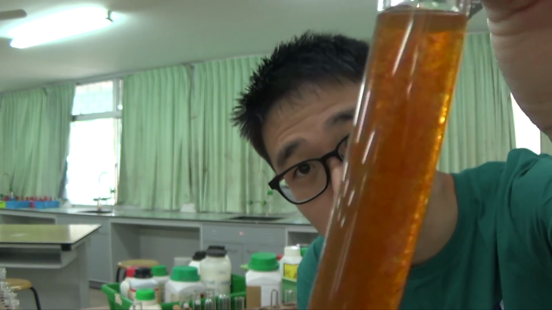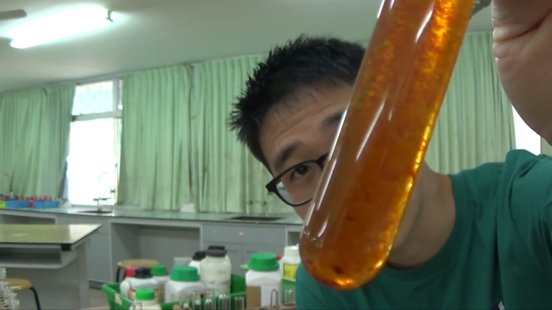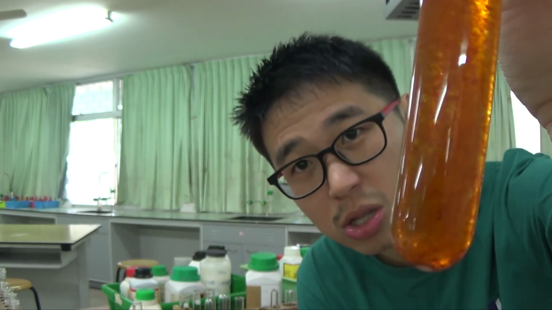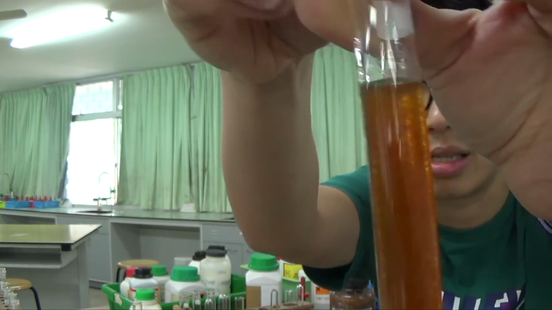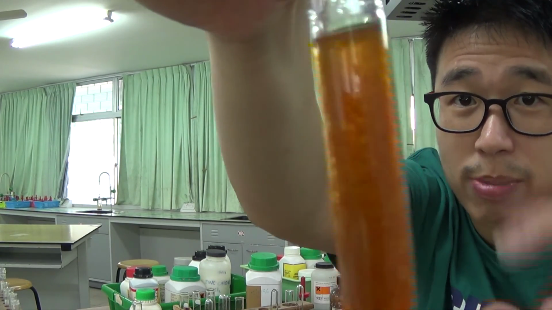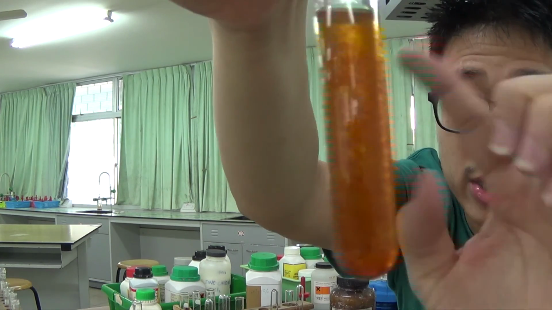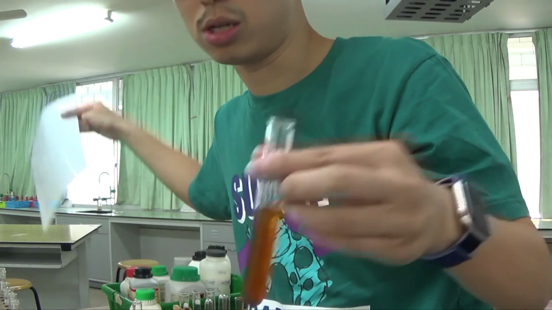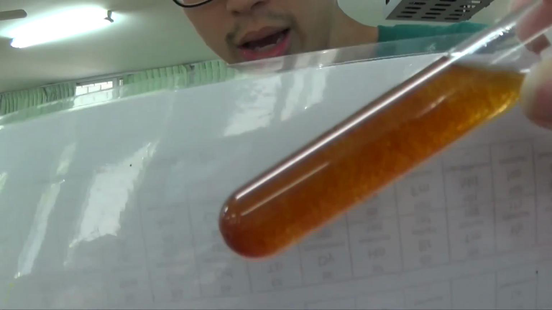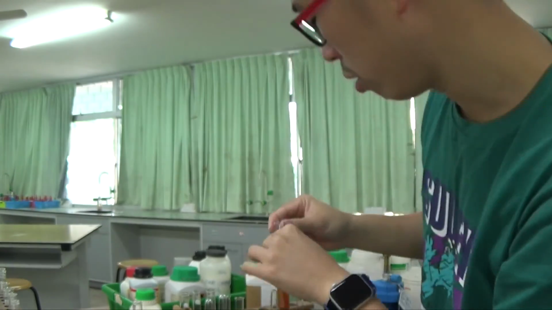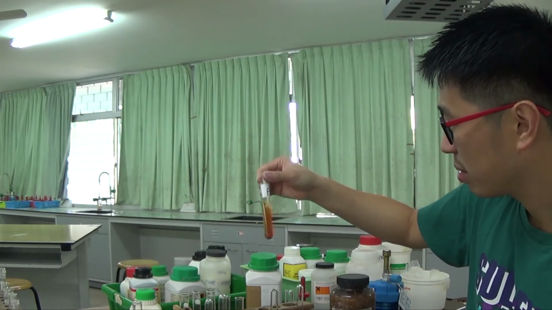It's like a suspension, so it's not a clear solution. Because it's not a clear solution, the precipitate does not dissolve in excess NaOH, okay? It's a suspension of the precipitate inside the solution. So it looks like it is dissolving, but it is not dissolving at all. There you go, you see a suspension of solid inside. So the precipitate is insoluble in excess NaOH.